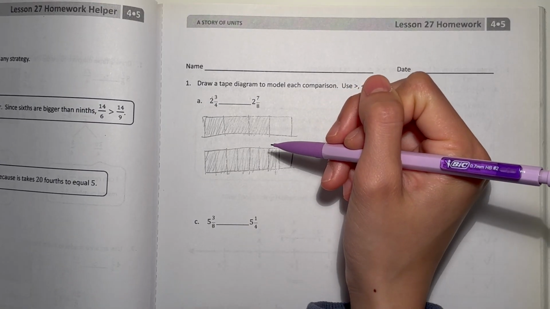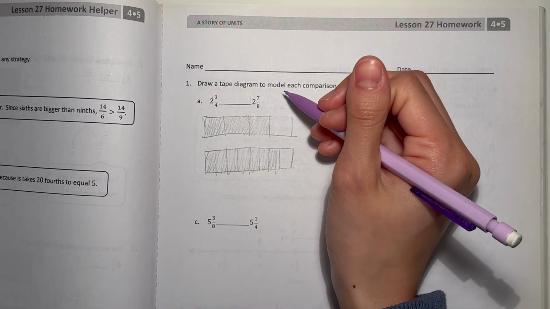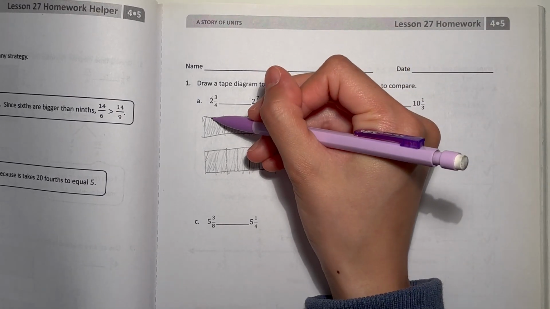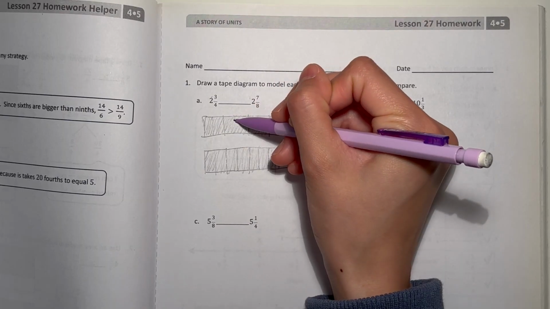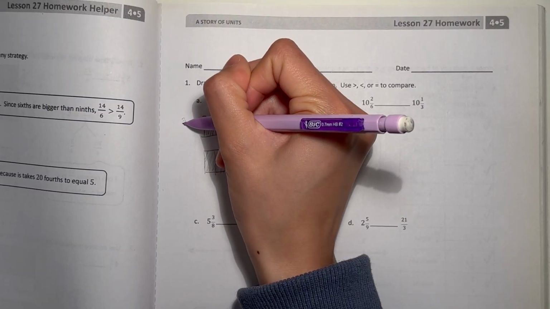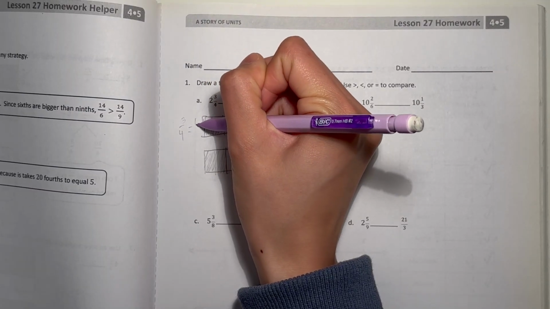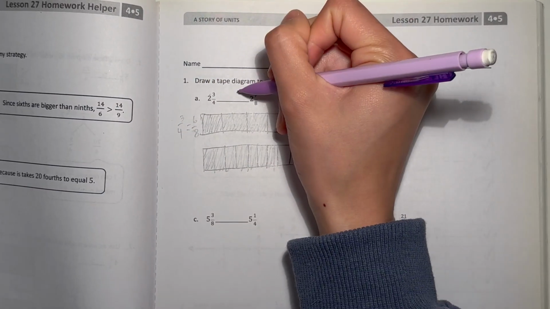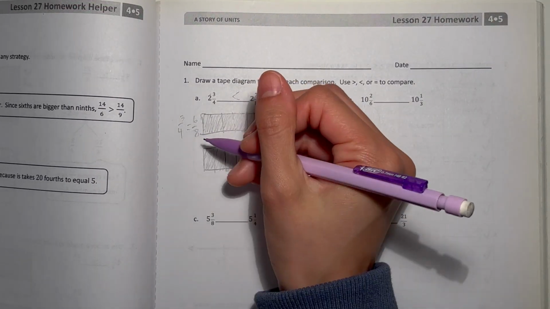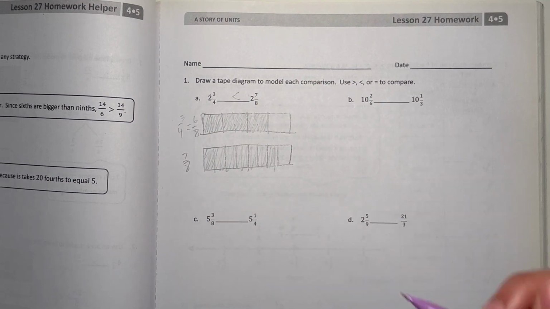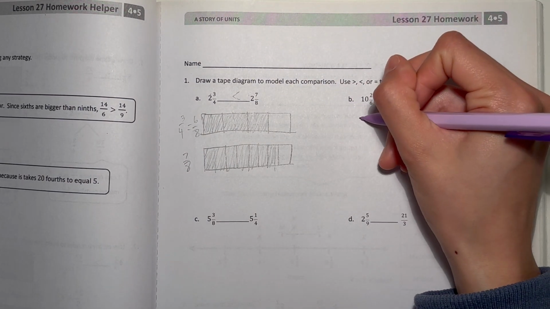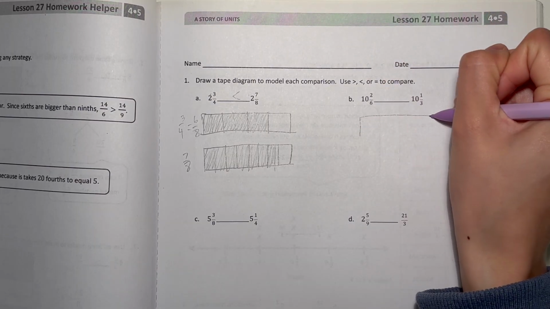Alright, so if you look at this, you can see the 7/8 is slightly greater. And if you cannot draw, you can draw 8 lines. You can see that really 3/4 is equal to 6/8. So 2 7/8 is greater. Alright, now B, 2/6 and 1/3.